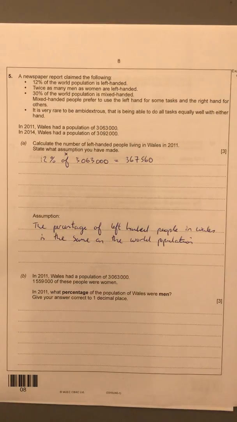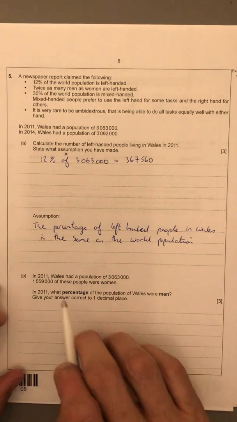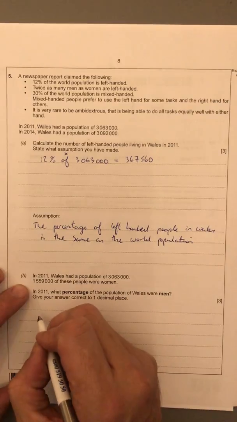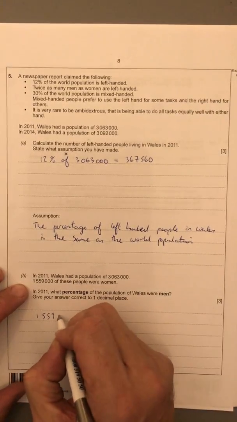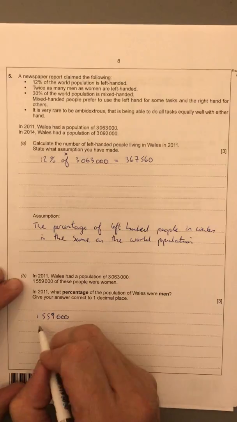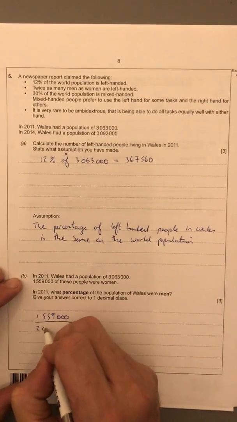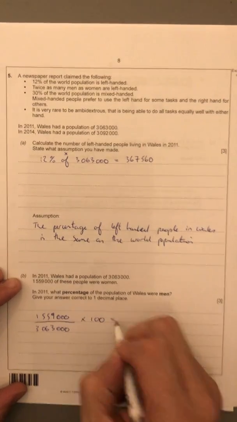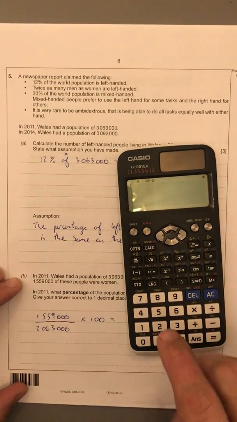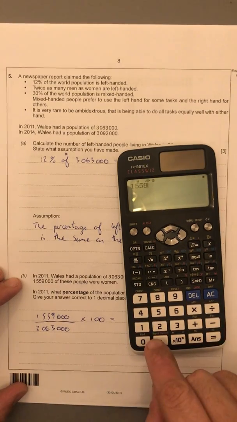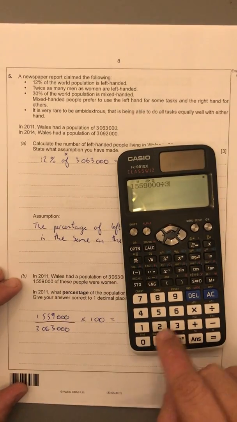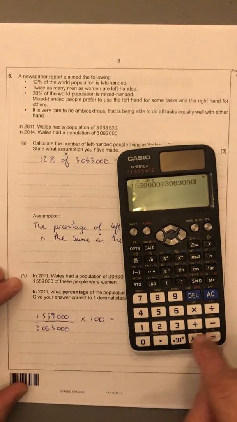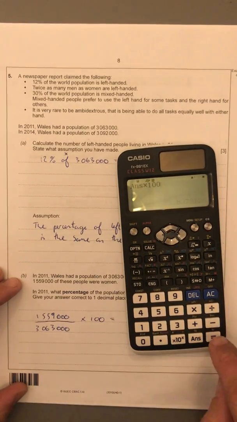So we can work out the percentage population of women, and then take that away from 100, which will give us the percentage of men. If we want to write one number as a percentage of another, I've got to do 1559000 divided by the total, 3063000, and times that by 100 to change it into a percentage. So I just put that in my calculator: 1559000 divided by 3063000, and times it by 100.